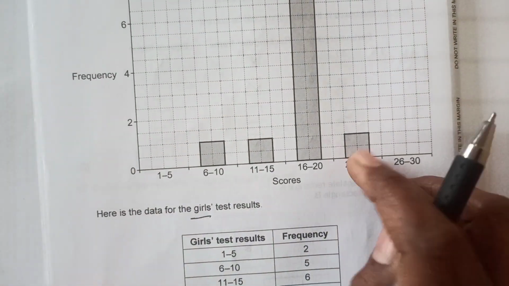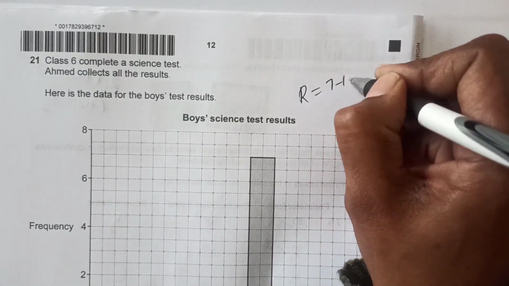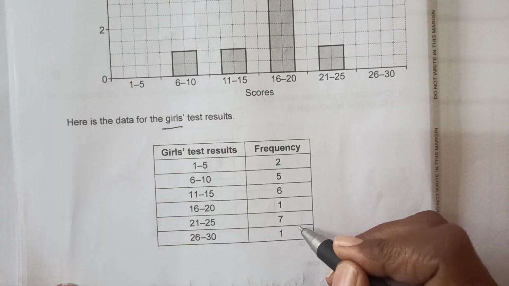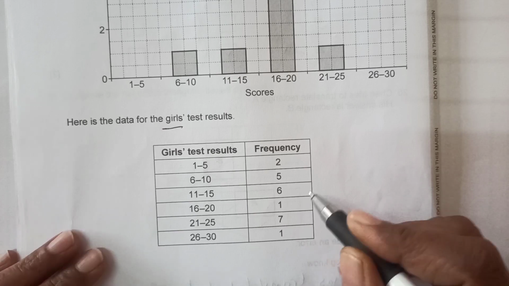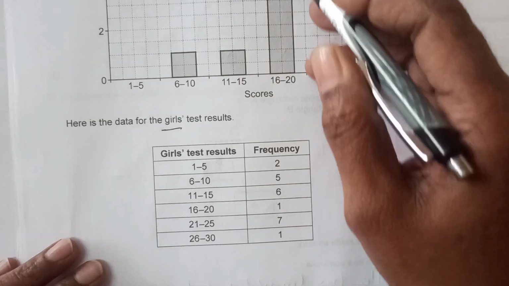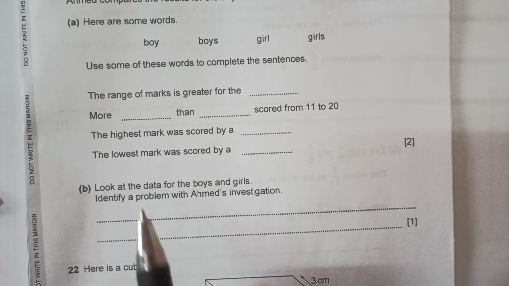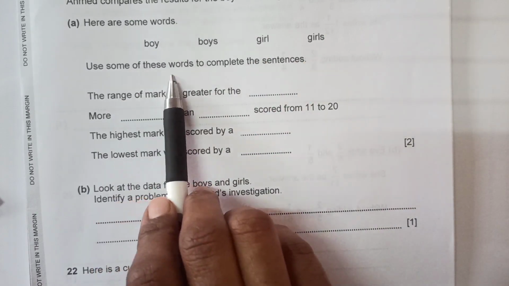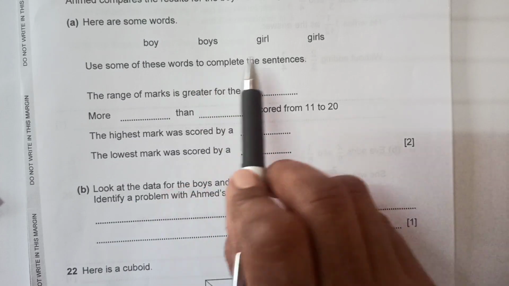So the range for boys is 7 minus 1, which is 6, right? And the range for girls, okay, so here this is 7 and this is 1. So let's see again here. Here are some words we are given. Use some of these words to complete the sentence. The range of marks is greater for boys or girls.